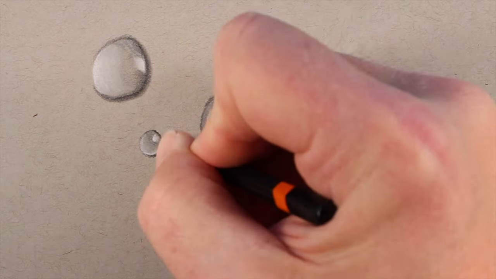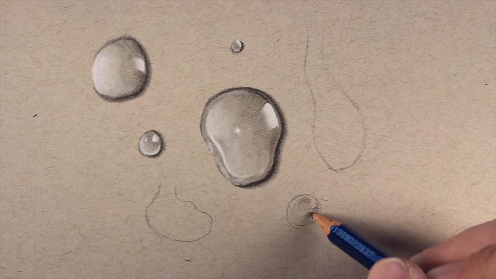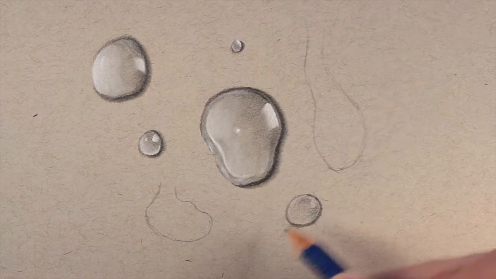Then, of course, to make the water droplets appear grounded onto a surface, we'll need to add a little bit of cast shadow underneath them as well.